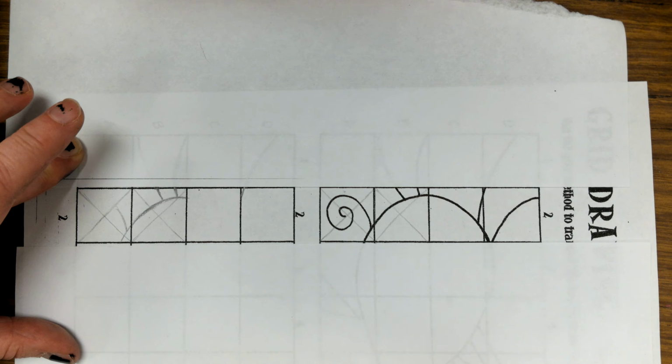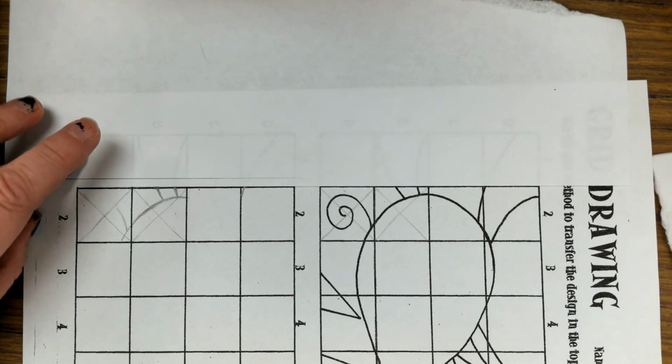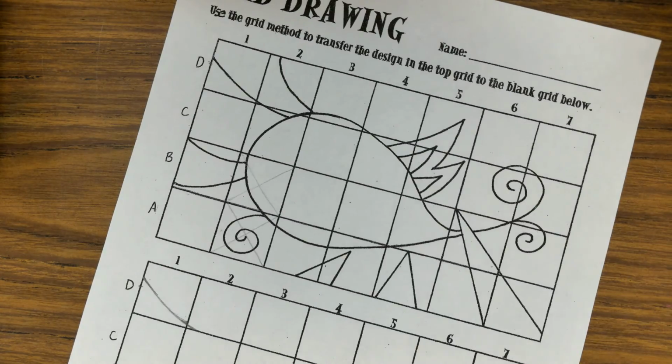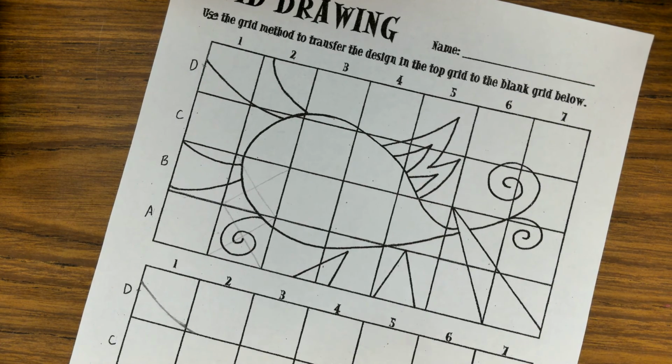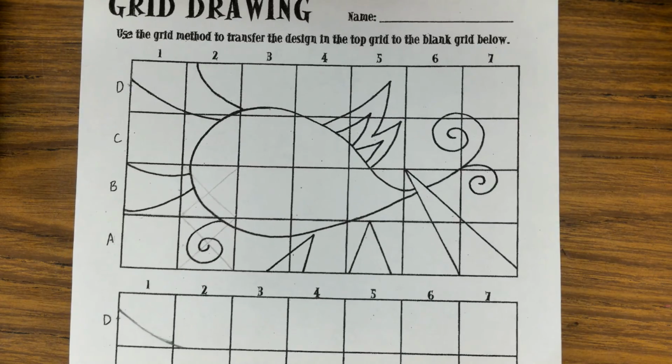So I would work this one row by row, and once you have completed this, you're going to let your teacher see it. And when you complete, I would get rid of these. So erase these X's, draw them really light on there. You don't need them at this point, and strengthen up your lines. And then show your teacher.